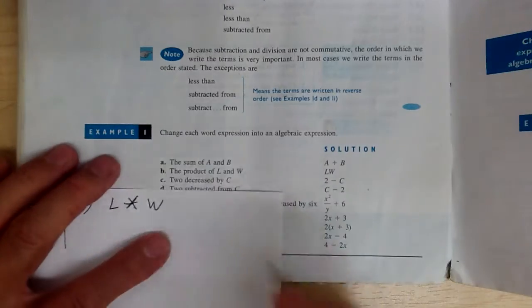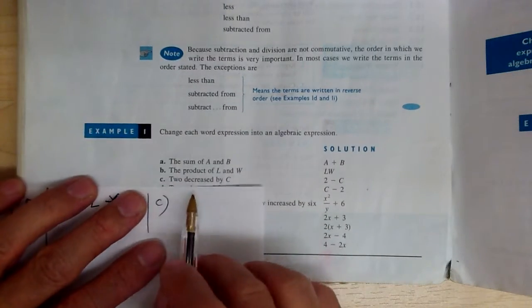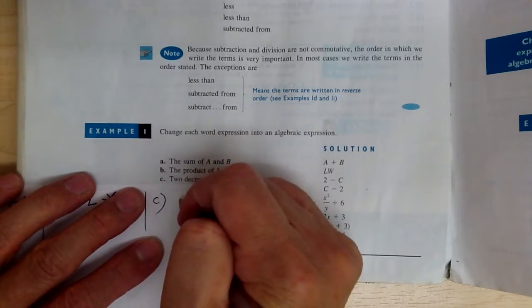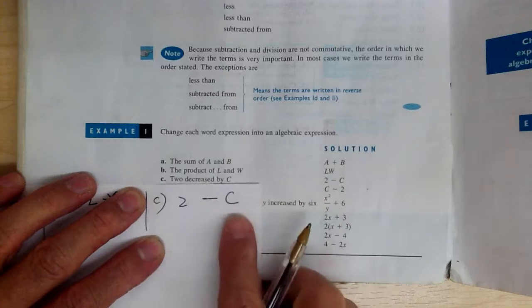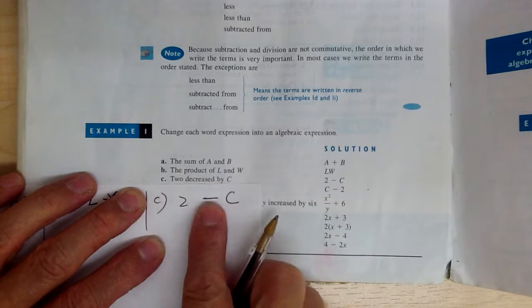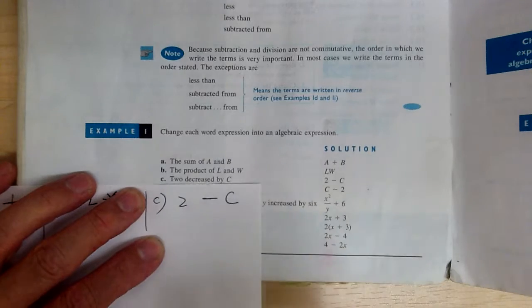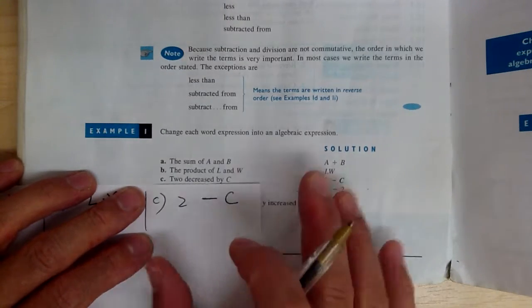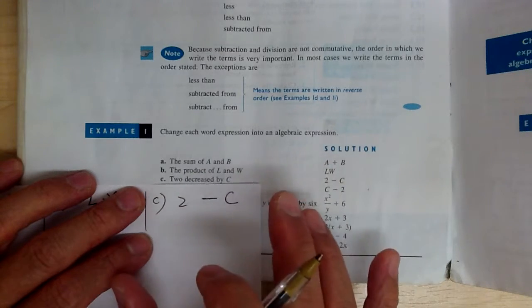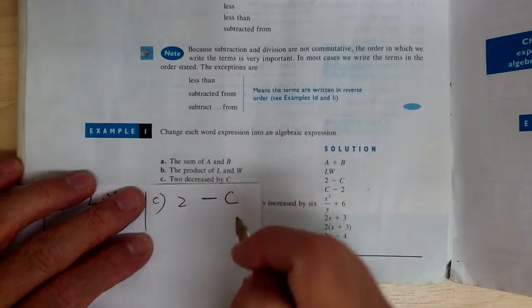Now let's go to C. It says 2, so 2 means 2. Decreased by means minus. C means C. So 2 decreased by C, and that's it. Translation is not difficult; you just need the discipline to write things down as you go. Try not to read a whole paragraph and translate it all at once, because that's sometimes very confusing.